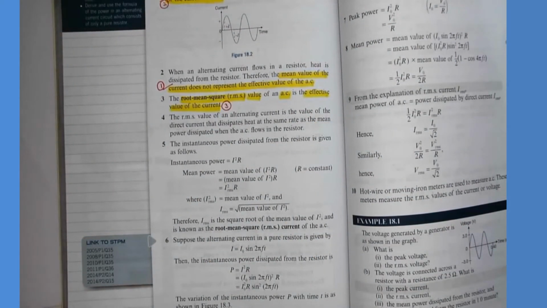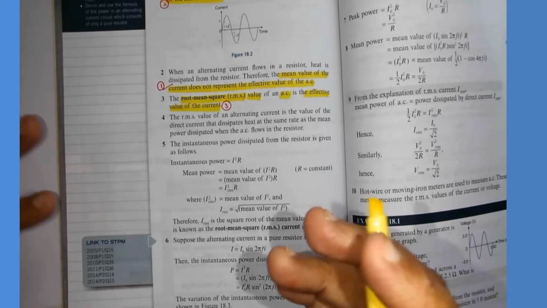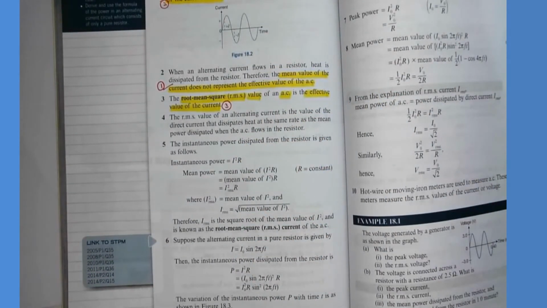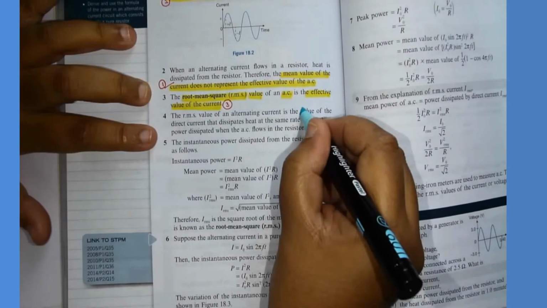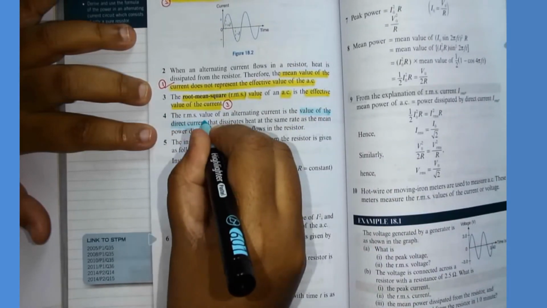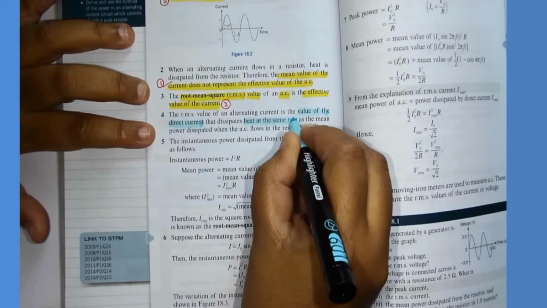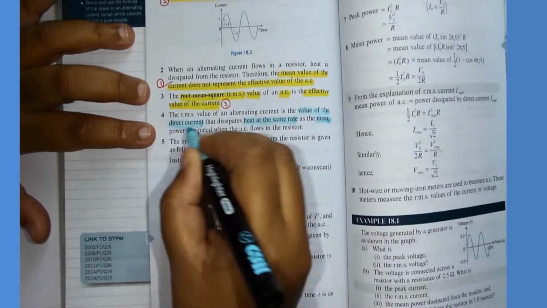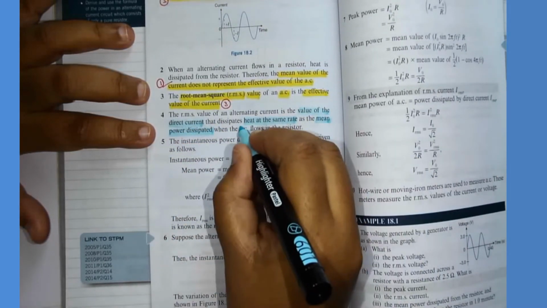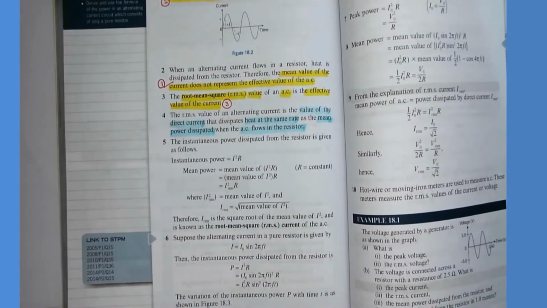Now what is the RMS value? The definition: the RMS value of an alternating current is the value of the direct current that dissipates heat at the same rate as the mean power dissipated when the AC flows in the resistor.